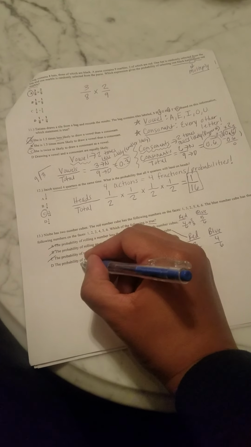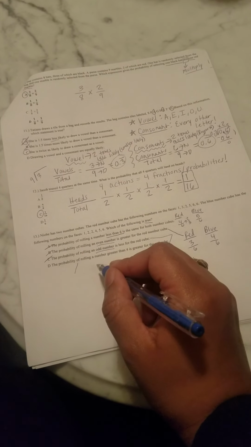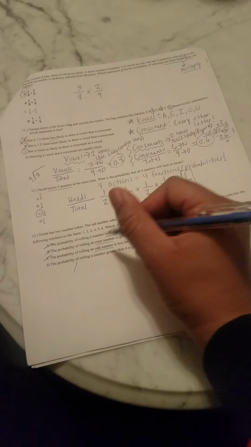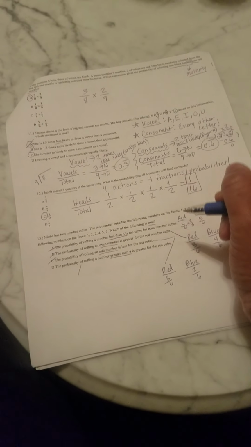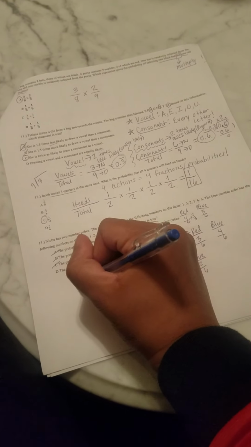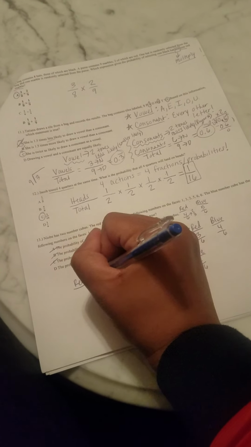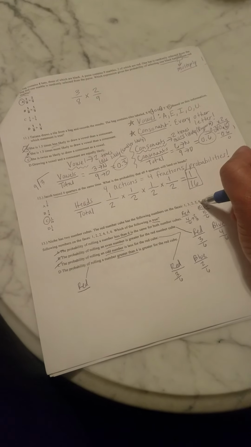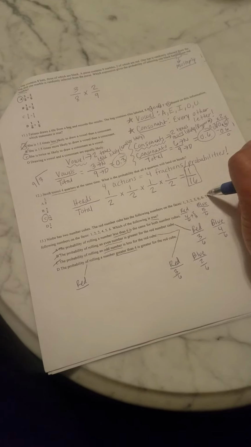All right, and I'm going to do my D right here. The probability of rolling a number greater than 4 is greater for the red cube. So for the red cube, greater than 4 would be the 5, the 6, and the 6. So that's 3 numbers out of a total of 6.